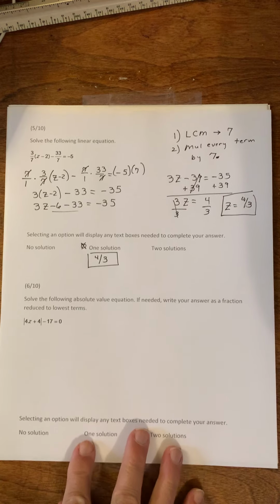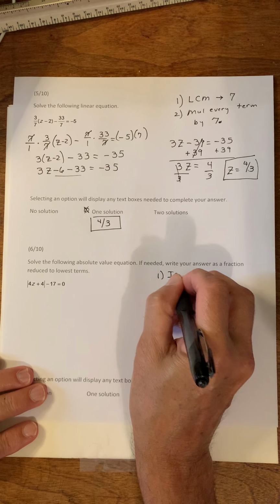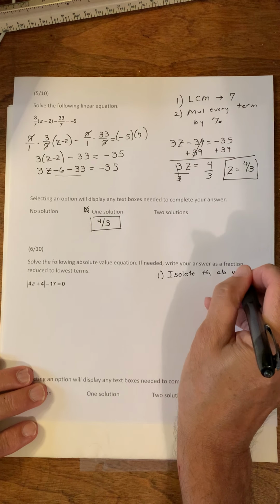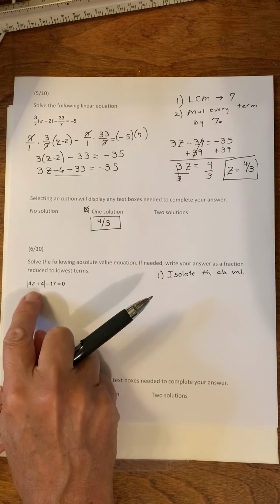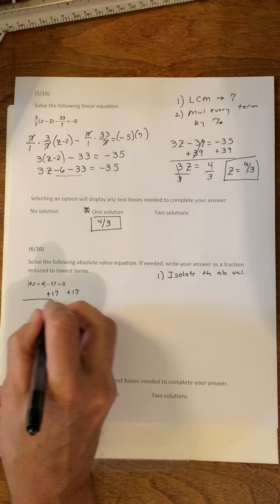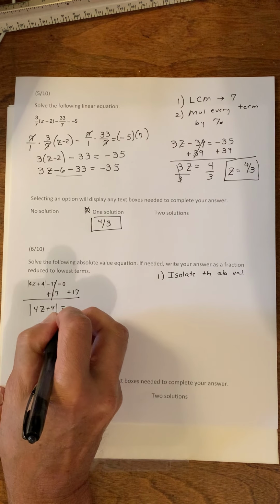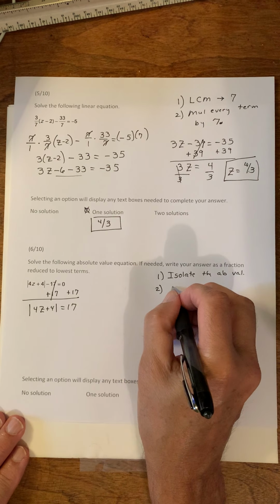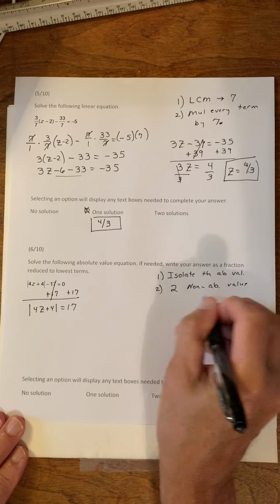All right, hey, another absolute value equation. Remember step number 1? Isolate the absolute value. It's not by itself right now, it's hanging around with a negative 17, so I get to get the absolute value by itself, and the way I'm going to do that is add 17 to both sides. Now I'm ready to do step 2, which is to express it as 2 non-absolute value equations.